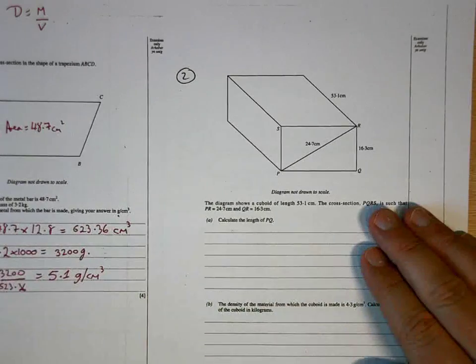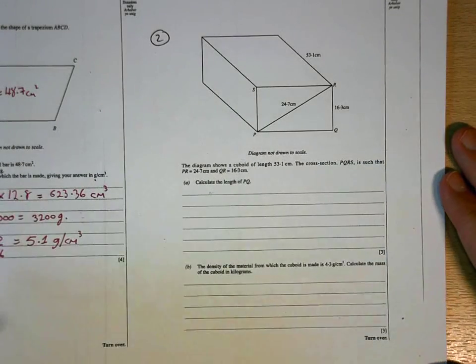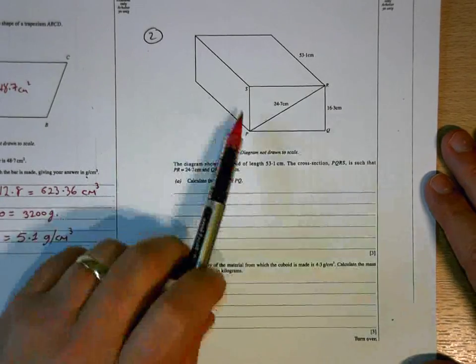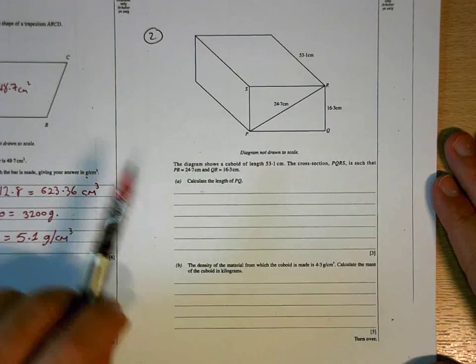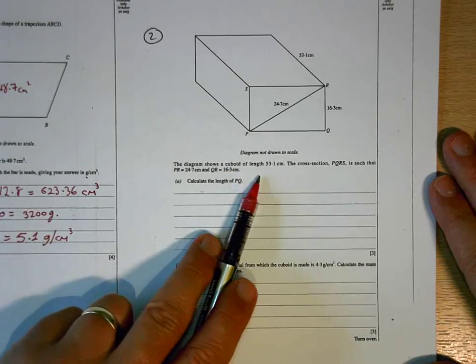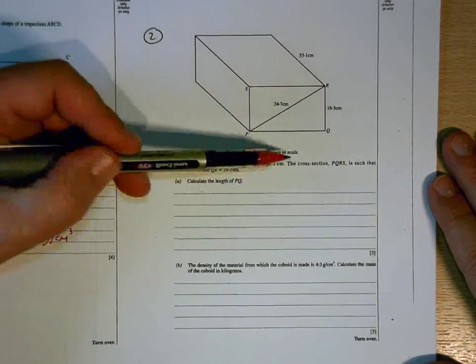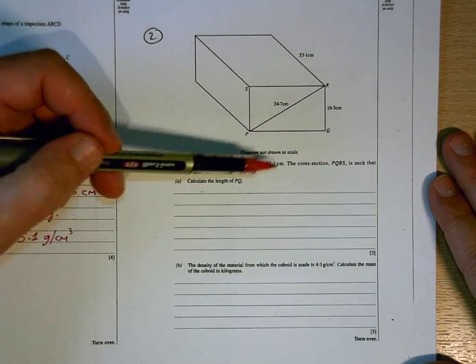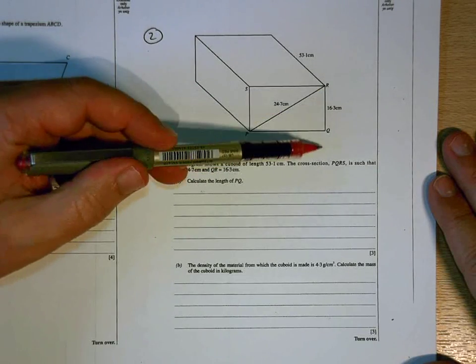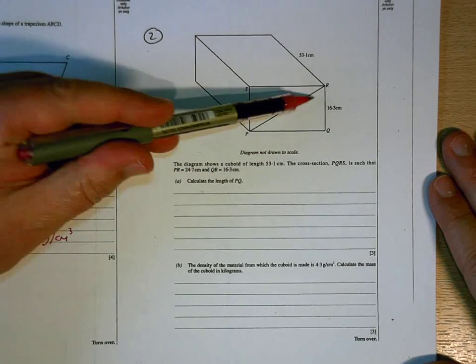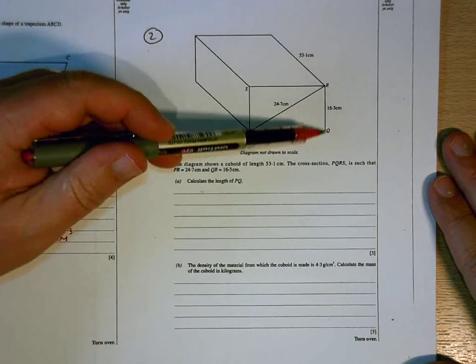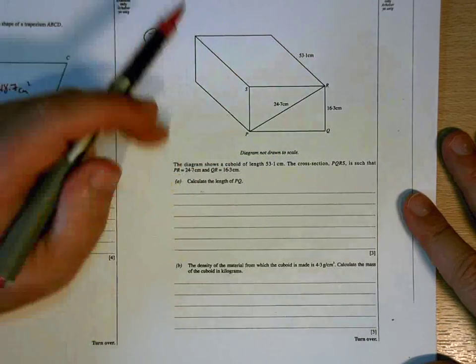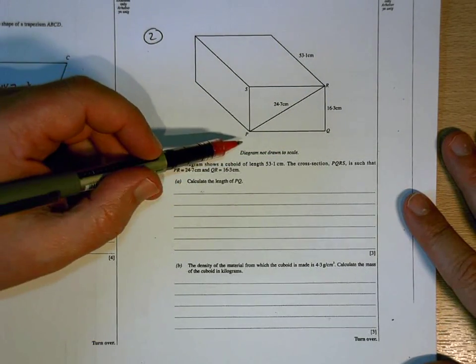Okay, and then the second question we're going to look at here. This one's drawn three-dimensionally already. Diagram shows a cuboid. We know its length. We know that PR is 24.7, QR is 16.3. So the first thing they want us to do is work out what PQ is.